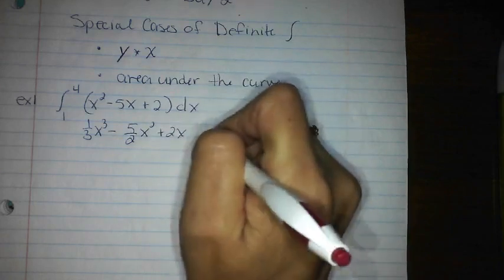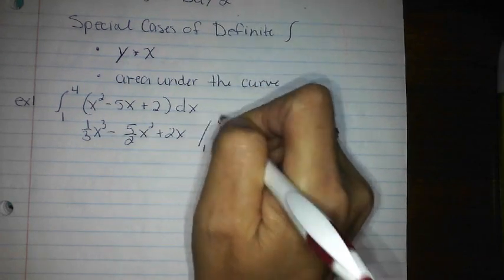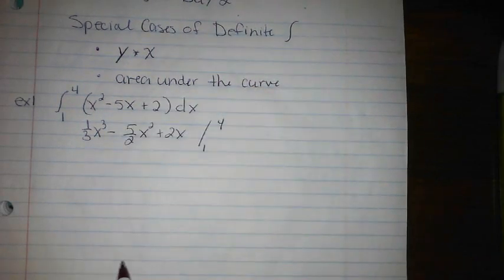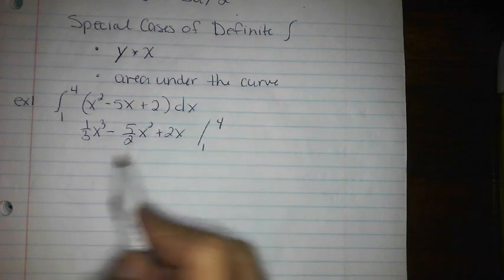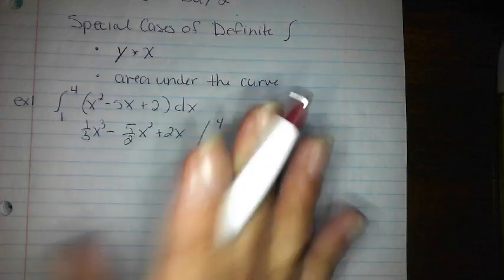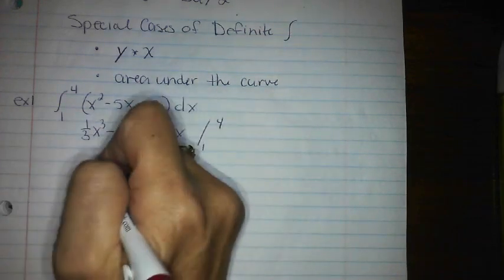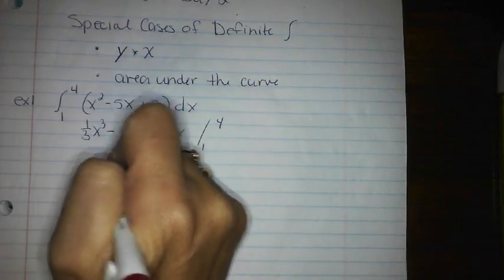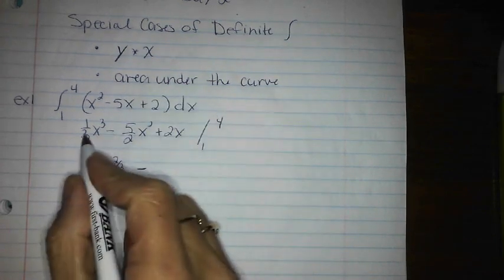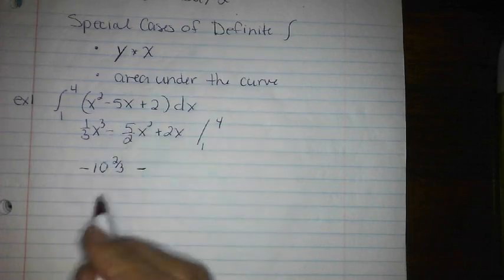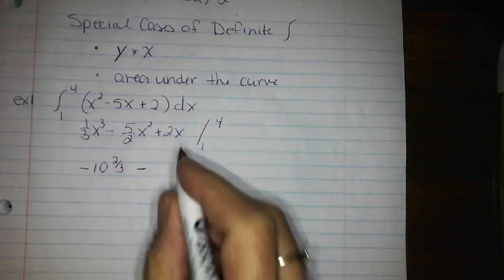And then we're going to be plugging in a 1 and a 4, the 4 first. I already have all the calculator work done, so I'm not going to take the time to do that. You will get a negative 10 2/3, minus, plugging in a 1 here, a negative 1/6.